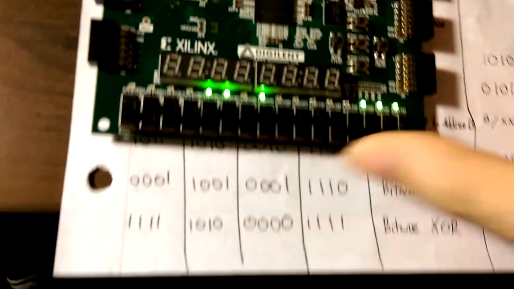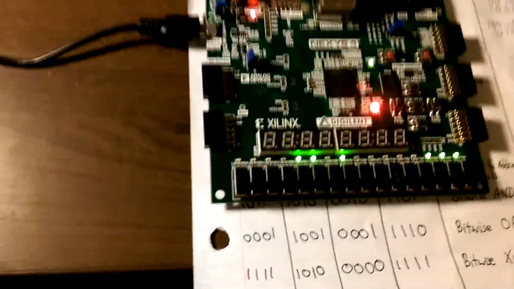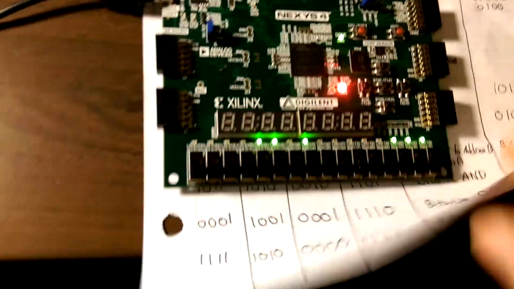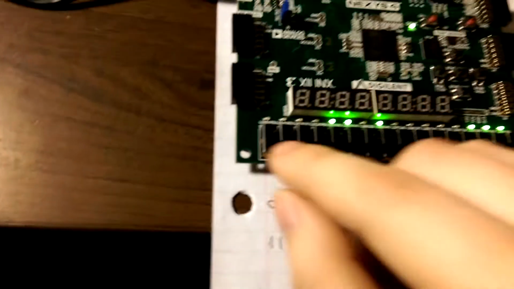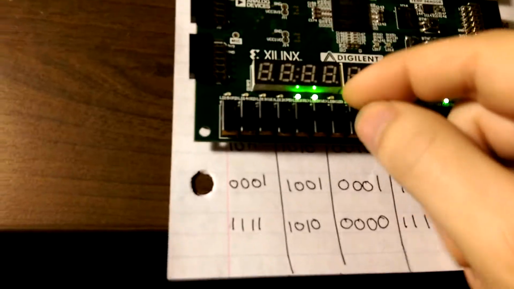Okay, so now comes the fun part where you can reuse the previous operation in a current operation. So let's say you want to do A plus the previous. So we're going to use A 15 minus the previous, which is going to be a 1101, 7.